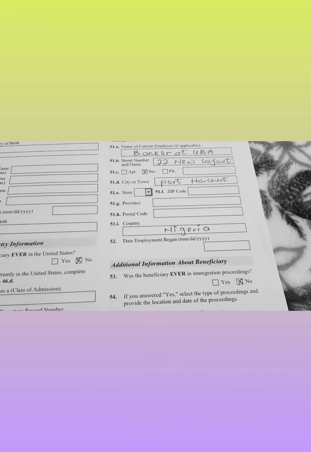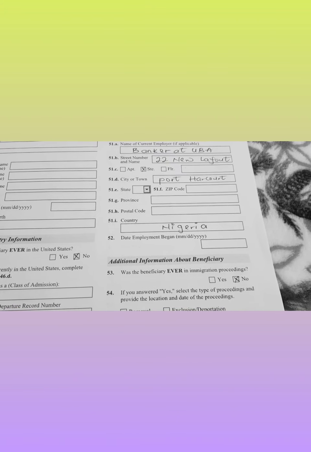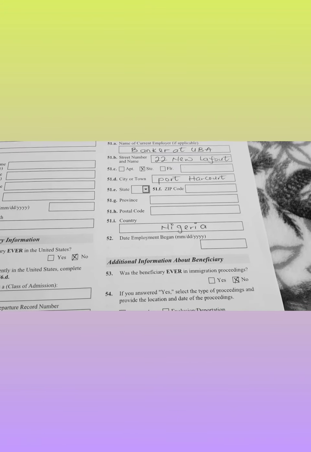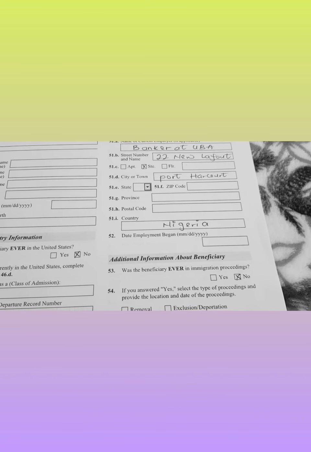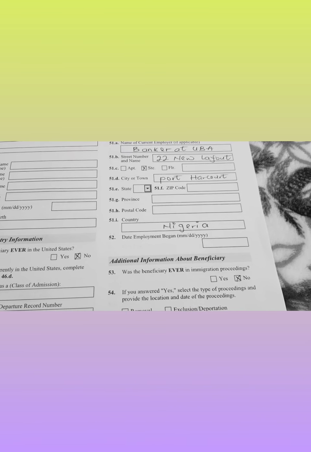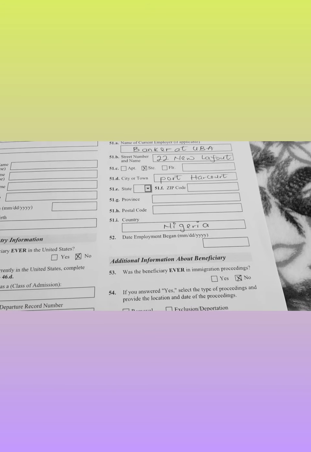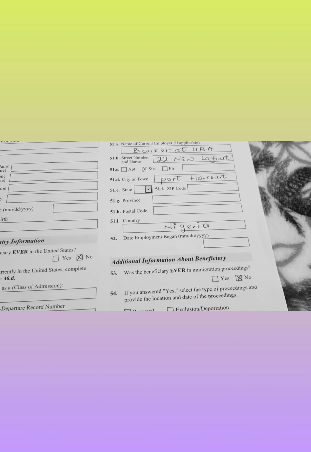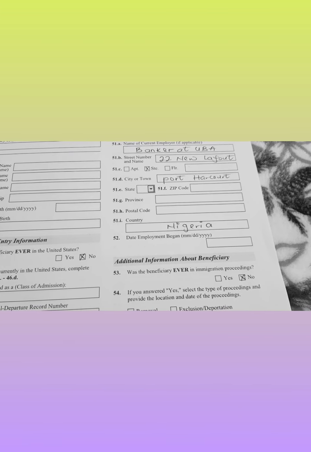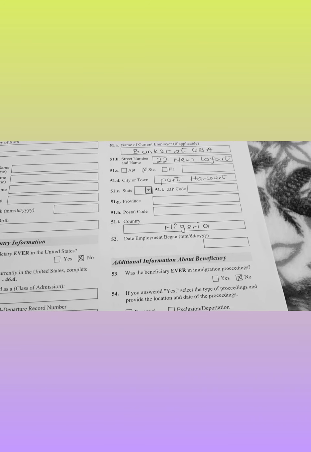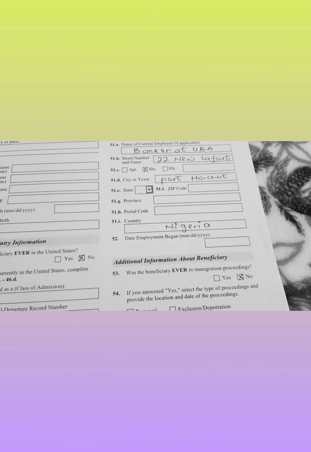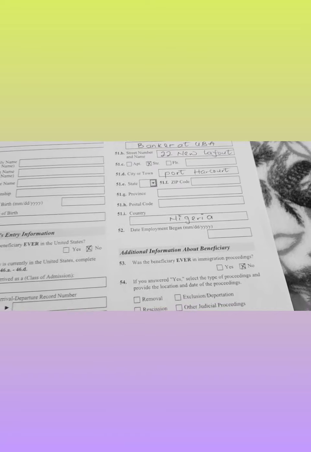Date employment began. So we forgot to put the date employment began. So the month the person began, you have to indicate the date, the year. So on this part, we left it blank because the person doesn't know the date, the month, and the year. But if you know, you have to indicate the date, the month, and the year.